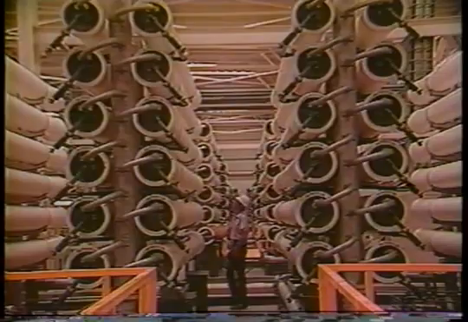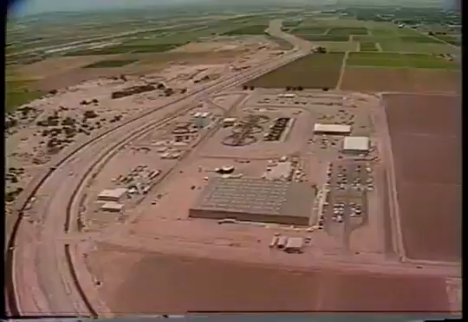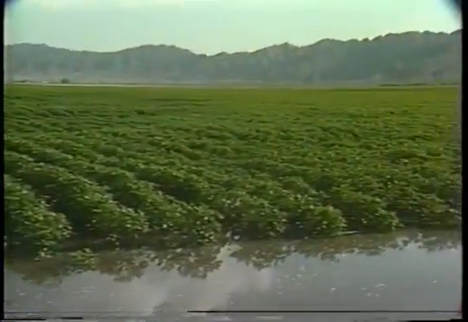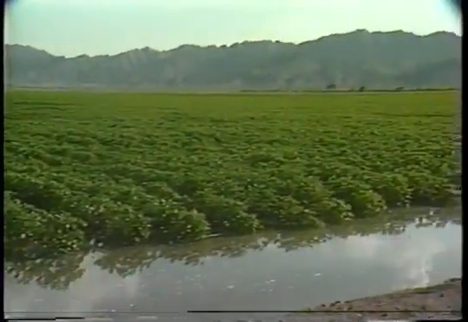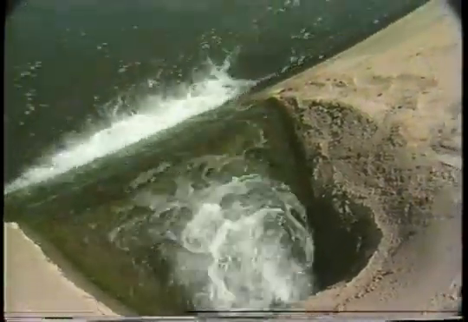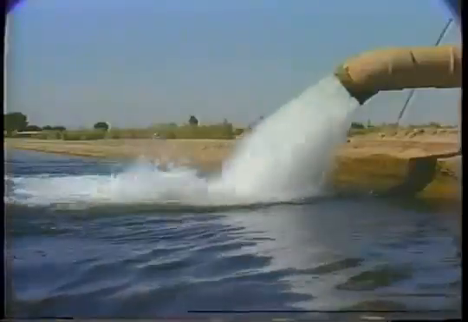The largest facility in the U.S. is the reverse osmosis desalter in Yuma, Arizona. Instead of seawater, irrigation runoff is being treated here. Nitrates and other agricultural byproducts are being removed from the runoff before it enters the Colorado River.